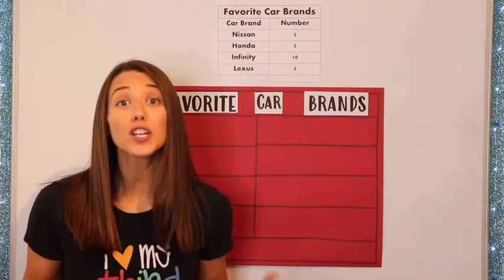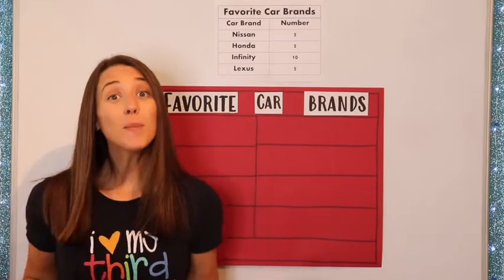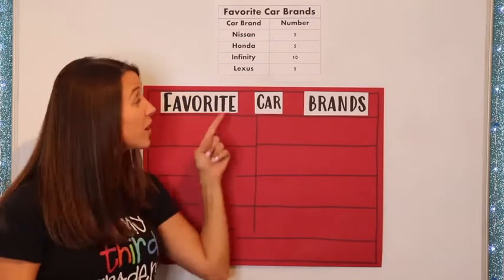My title should not go at the bottom. It shouldn't go in the middle. So we are going to put my title at the top so you know exactly what the picture graph is explaining. All right, Superstars, we completed step one. We put my title on my picture graph, favorite car brands. Air high five, way to go.